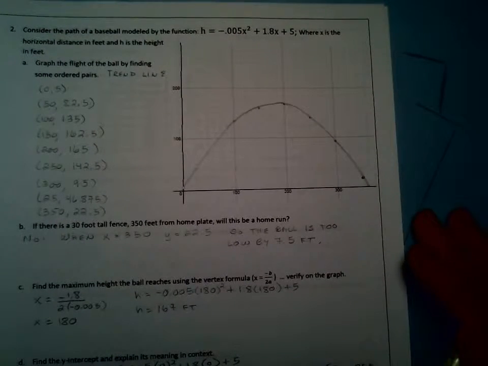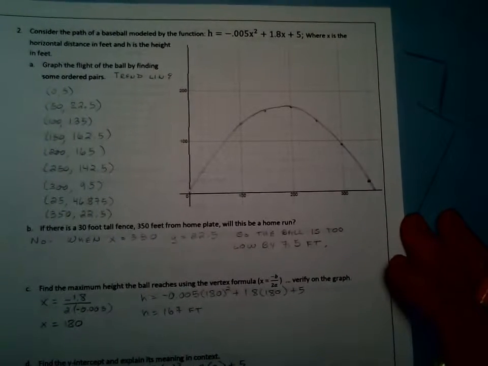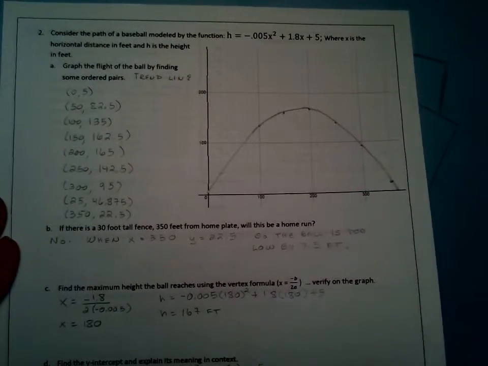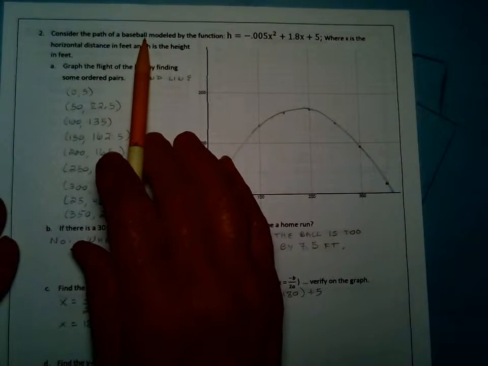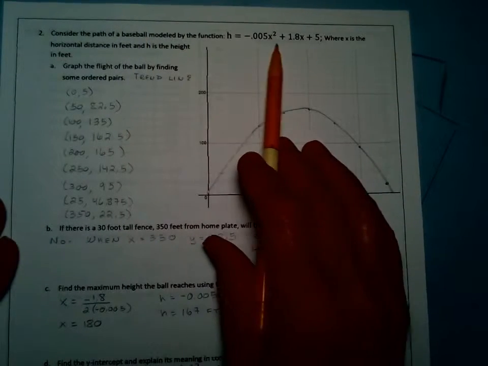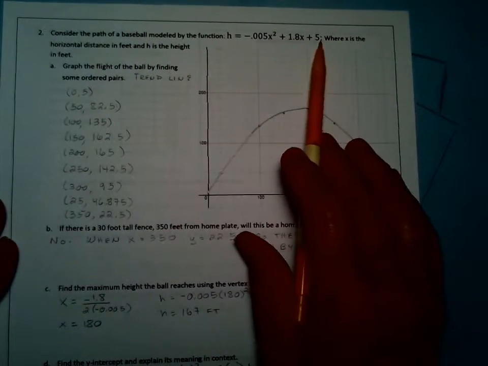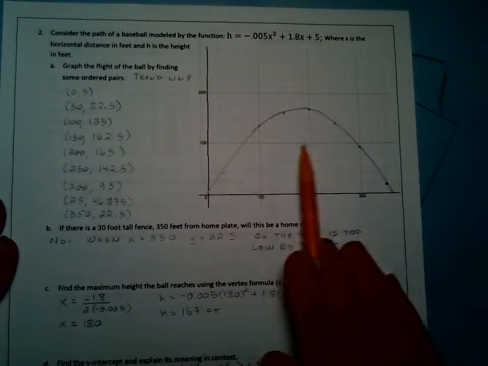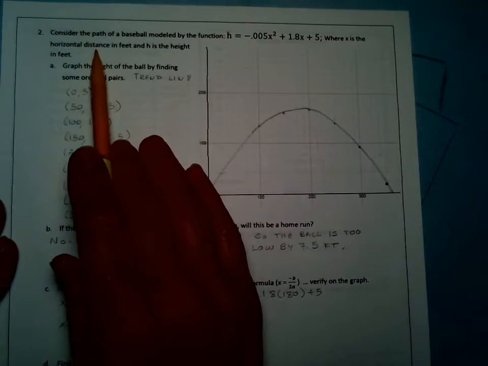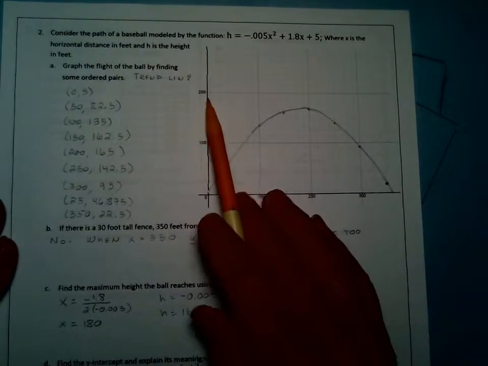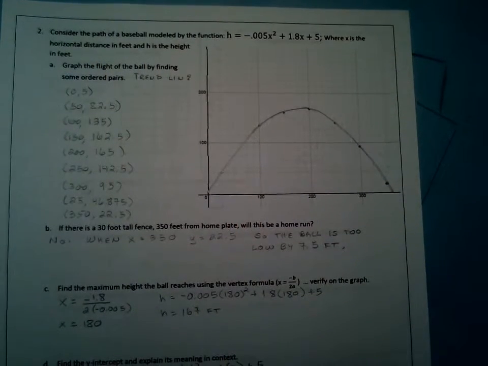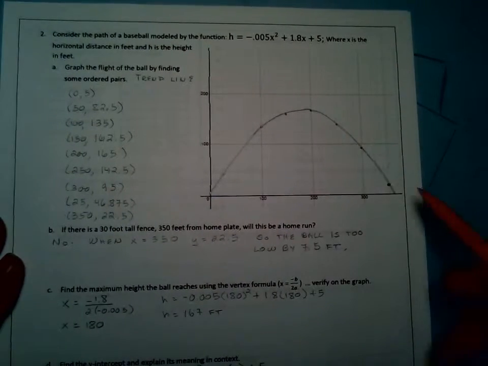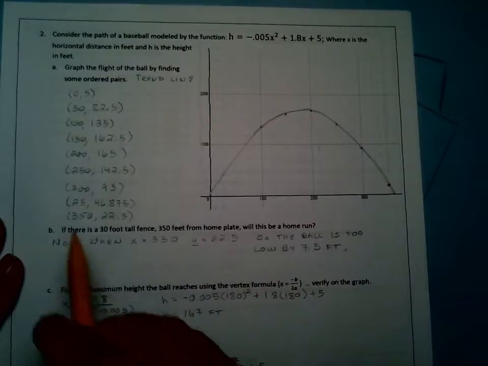This is still the test review for Chapter 2 on Math 96. This is the second problem and the last one in the test review. It says, consider the path of a baseball modeled by this function, where x is the horizontal distance in feet, and h is the height in feet. So you're throwing a ball, or hitting it with a bat, and it goes up and comes down, and when it does that, it travels a certain distance.